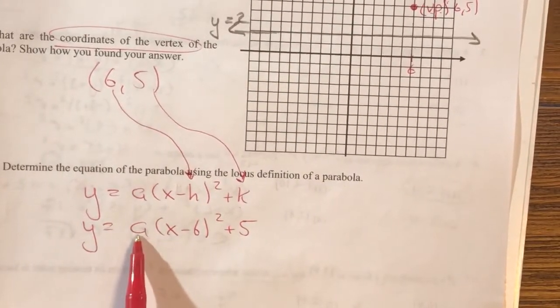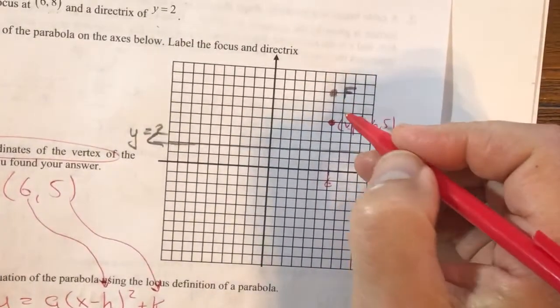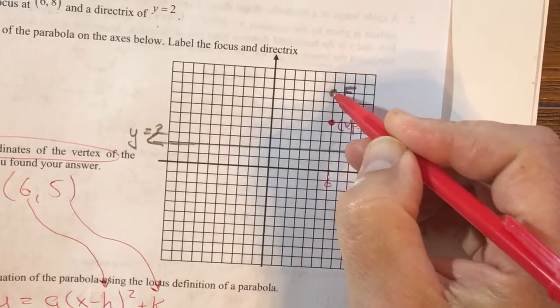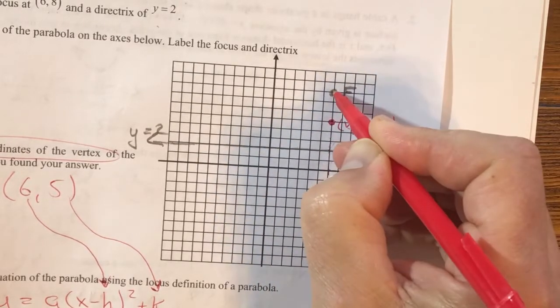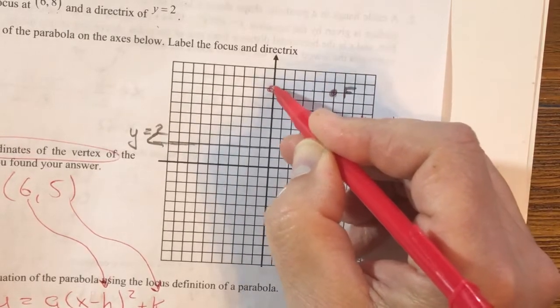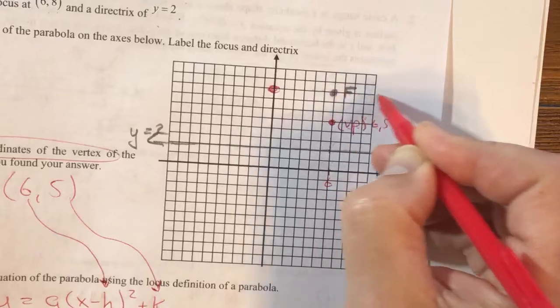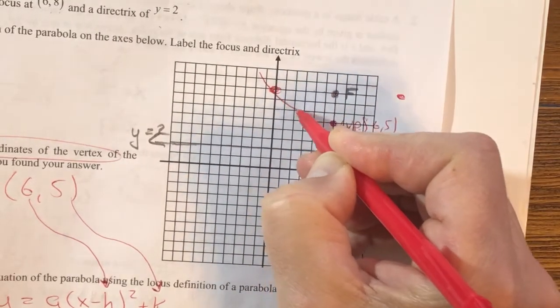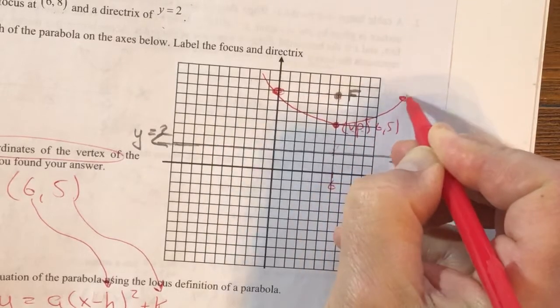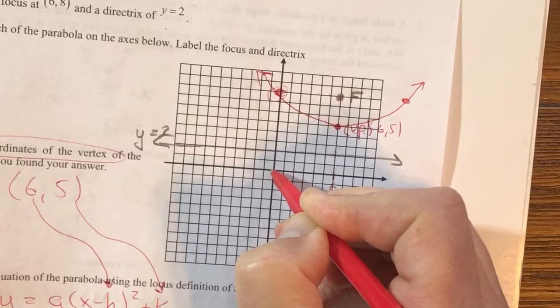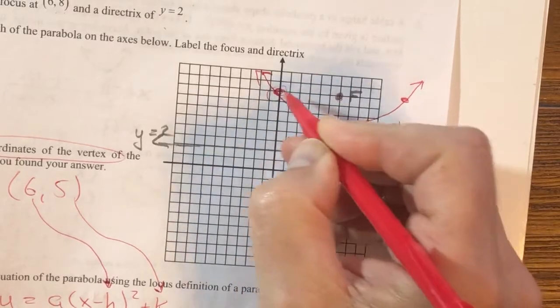I need to get a. Okay, I need another point. What other point can I get? Well, from here to here was 6, and that's the key. From the focus to the directrix is 6. What other point is 6 units away? 1, 2, 3, 4, 5, 6. This point here. You could also go 6 over, but I'm going to go off my graph paper. I go over here, 6 places. So, I mean, here's what the parabola looks like. Okay. I'm going to use this point right there, which is (0, 8).